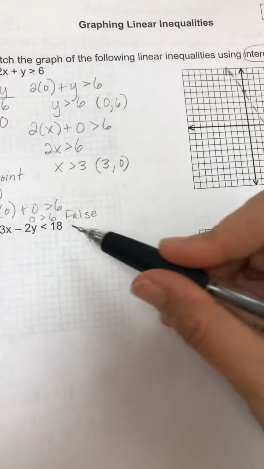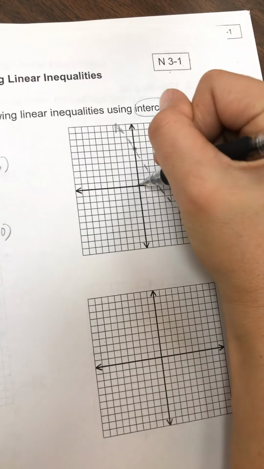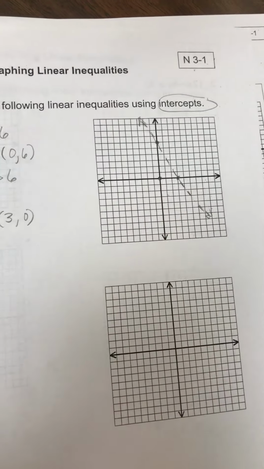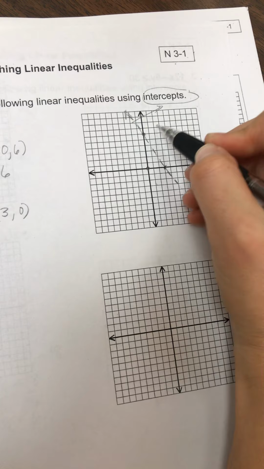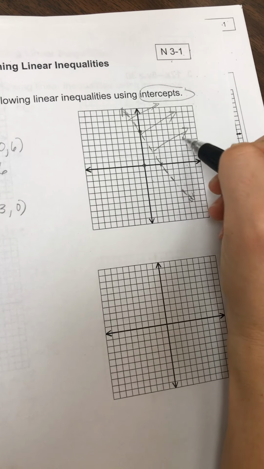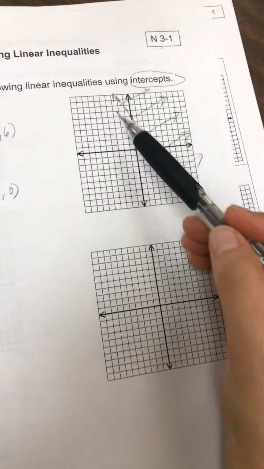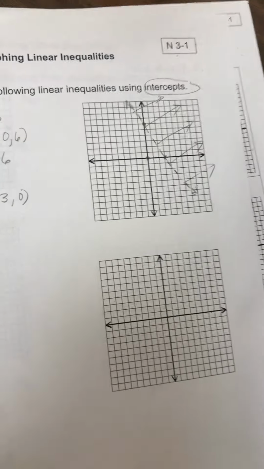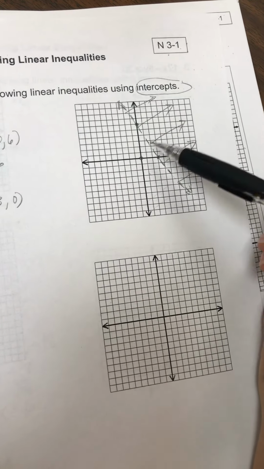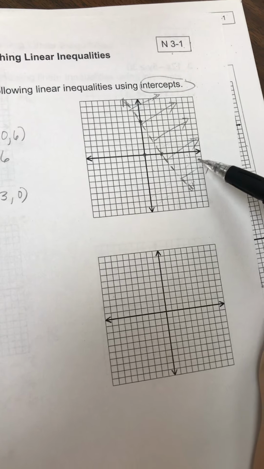All right, so when we plugged in (0, 0), we got false. So therefore, your test point (0, 0) is false. That means you're going to shade the opposite way of the point from the line. So if it would have been true, we would shade towards the point, on the side of the point. But since it's false, we're going to shade on the other side of the line.